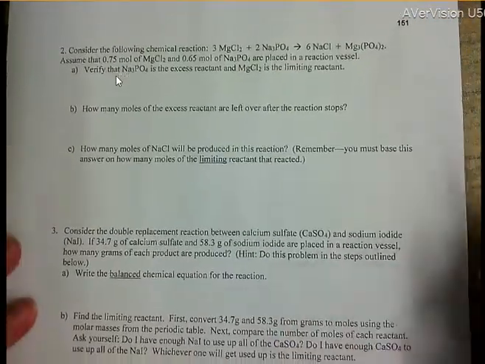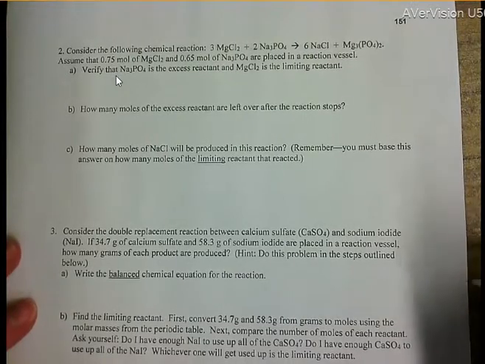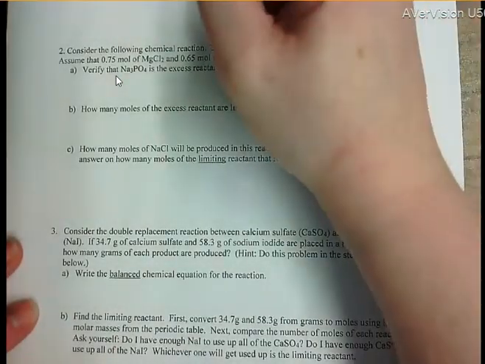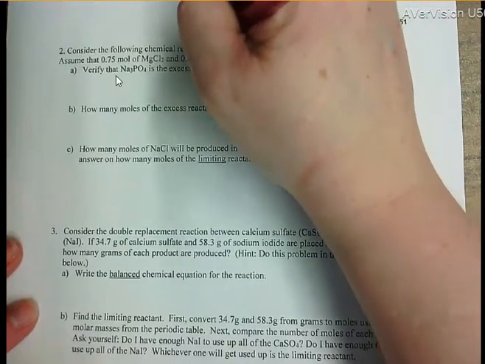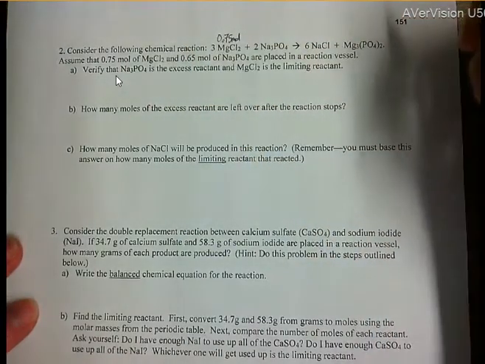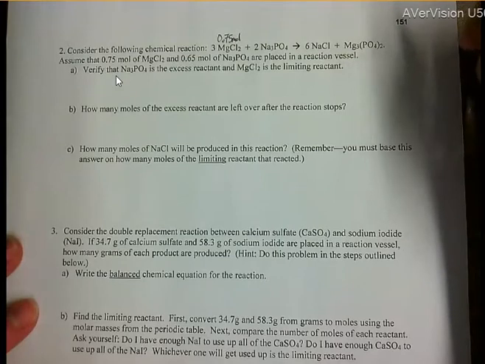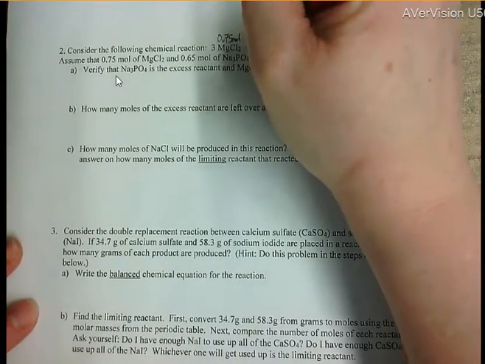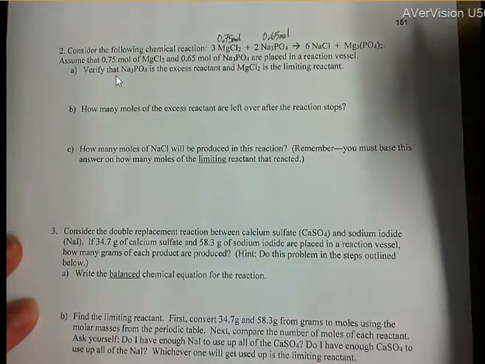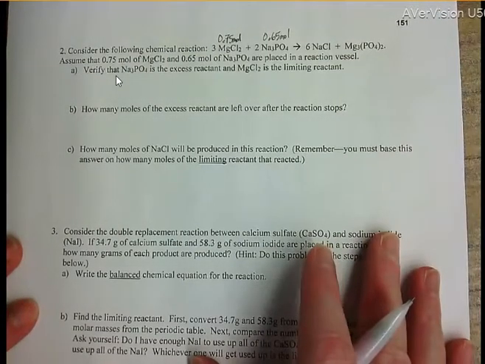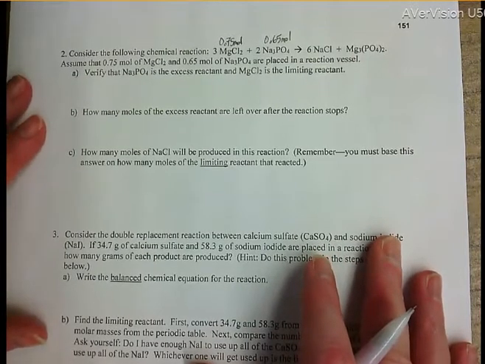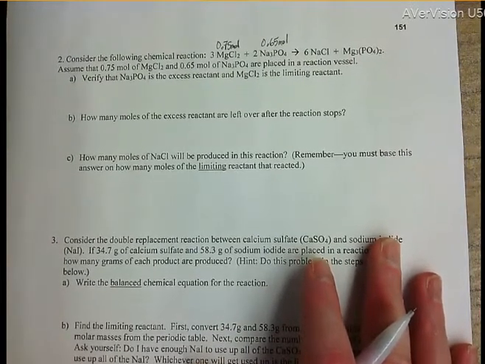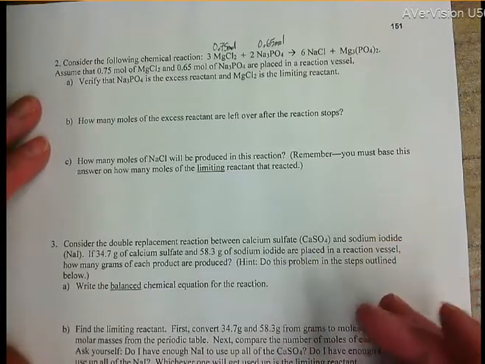Number 2, consider the following chemical reaction. Assume that 0.75 moles of magnesium chloride and 0.65 moles of sodium phosphate are placed in a reaction vessel. Verify that the sodium phosphate is the excess reactant and magnesium chloride is the limiting reactant. Again, it doesn't matter which way you choose to do this. Okay? And again, you would only do one way.